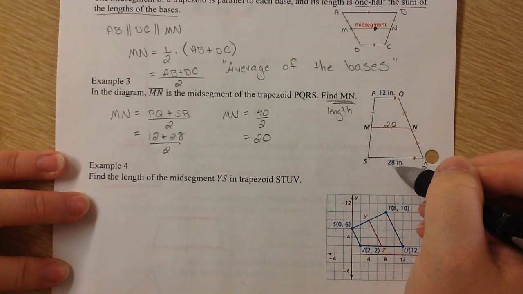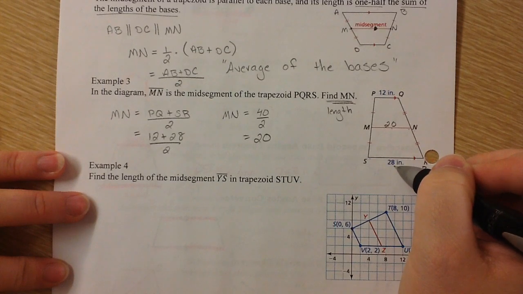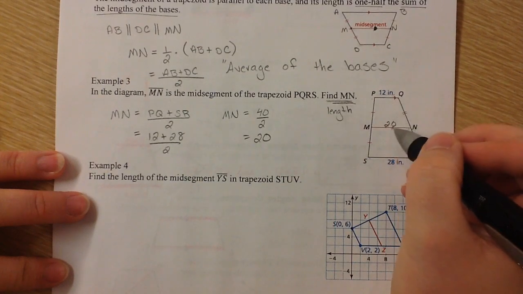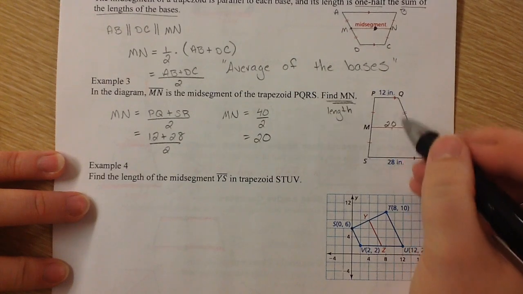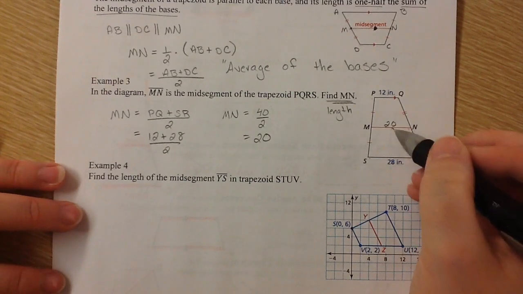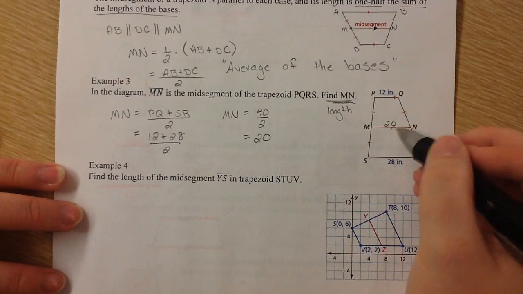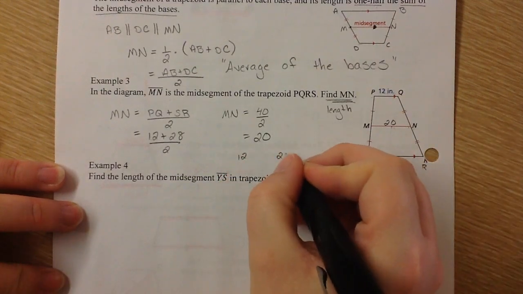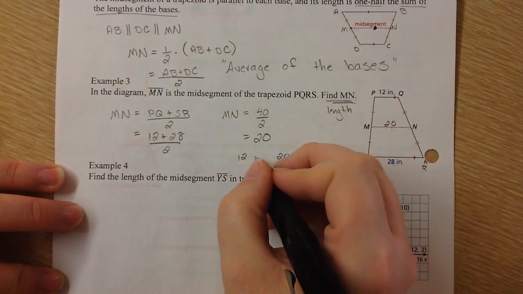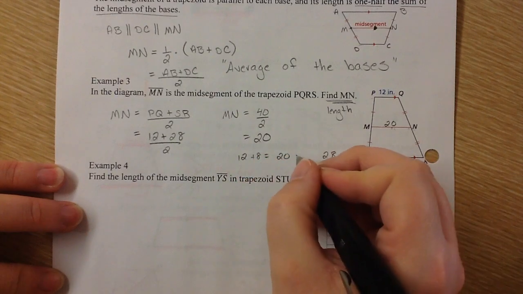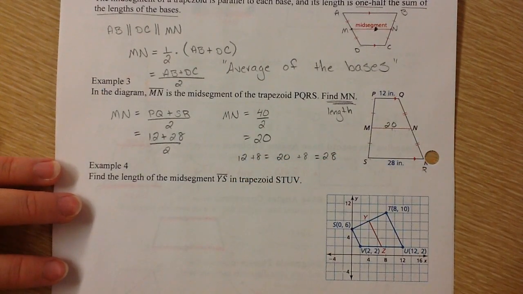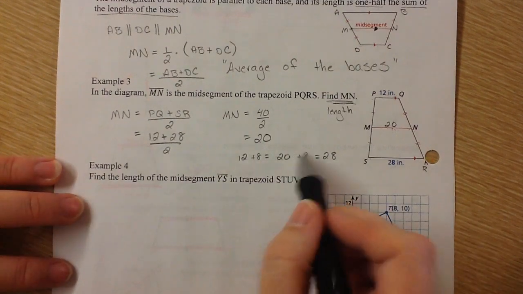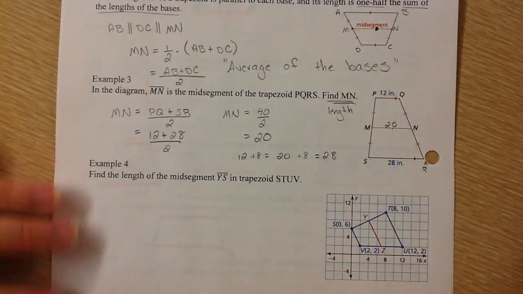20 plus 8 is 28. So the difference between these two, this is 8 less, this is 8 more. Okay, and that's kind of how averages work. It'll be the same distance from both. So if we look at the 12, 20, and 28, 12 plus 8 is 20, 20 plus 8 is 28. So you add 8 to get between the two.